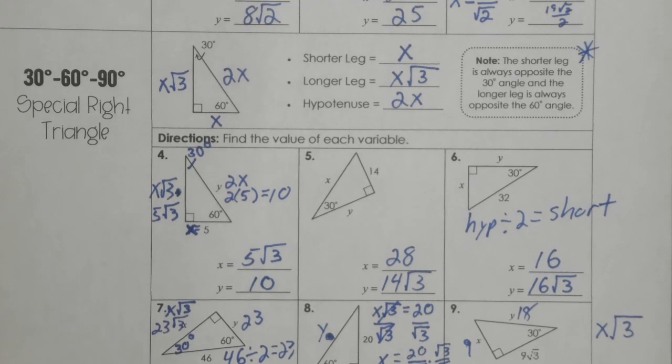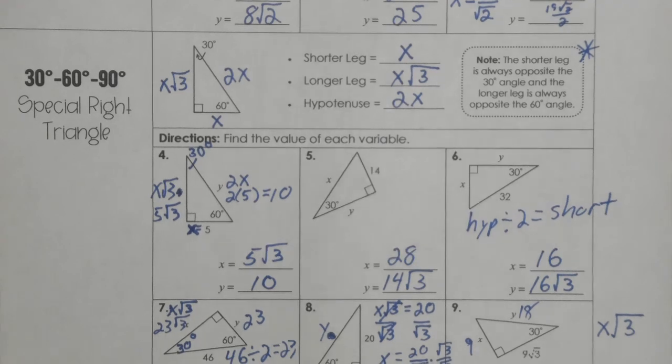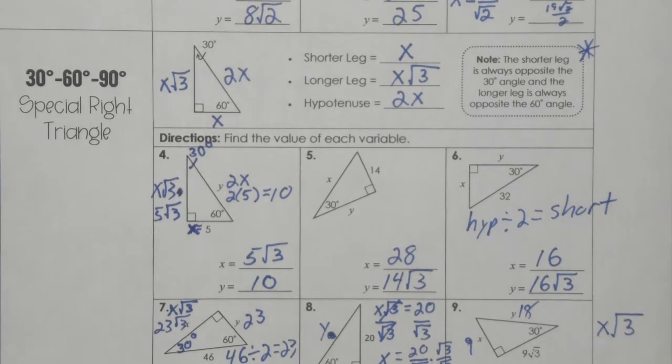Okay, so on the next page you should have a page called Mixed Practice with several different 45, 45, 90s and 30, 60, 90 problems you can do. Hopefully you won't have any problems doing 10 through 18, and then when you get to 19, they start to get a little more tricky. I think you can still do them.